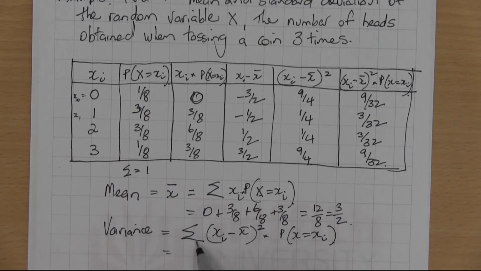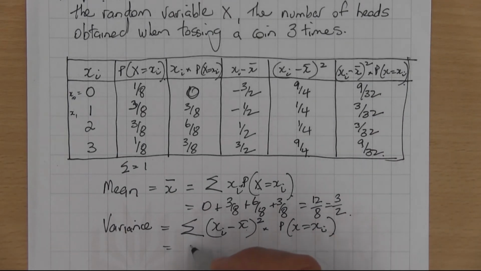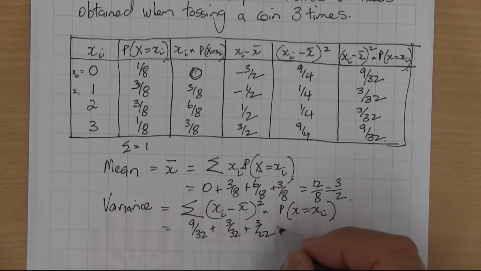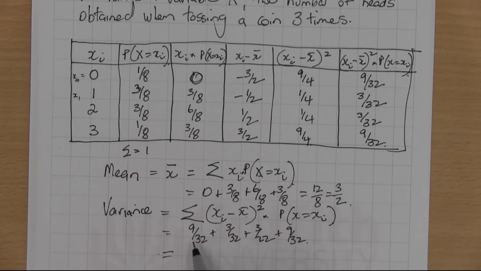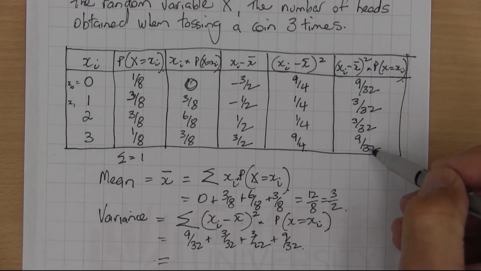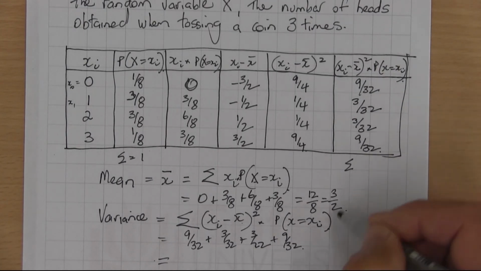So the variance: the summation means we've got to add those values up. So we'll just write them down: 9 on 32 plus 3 on 32 plus 3 on 32 plus 9 on 32. You could add them up underneath if you like.